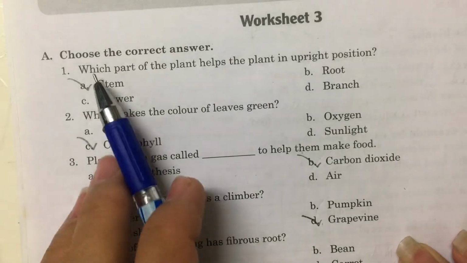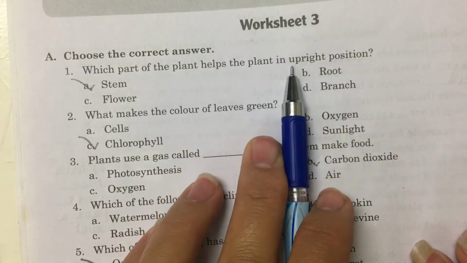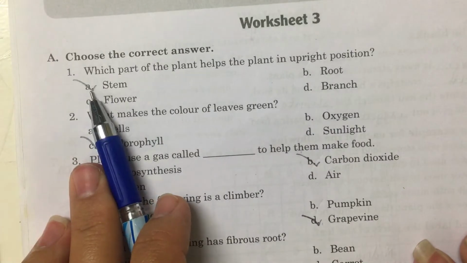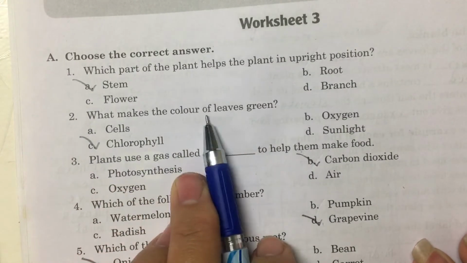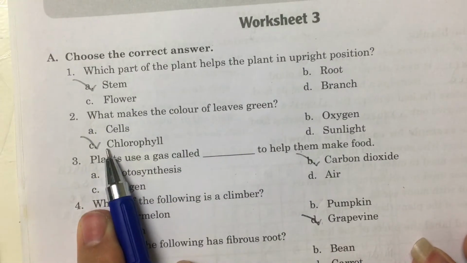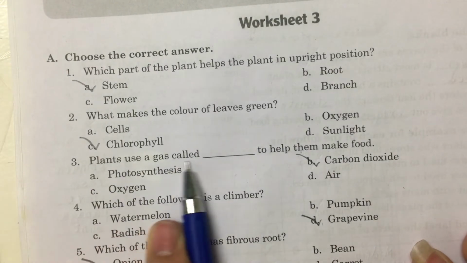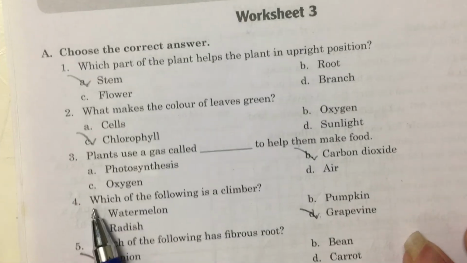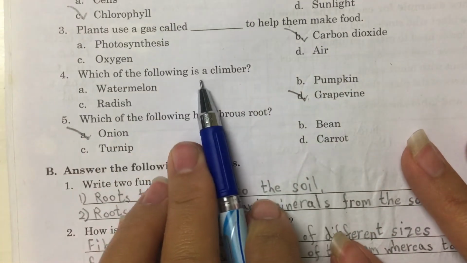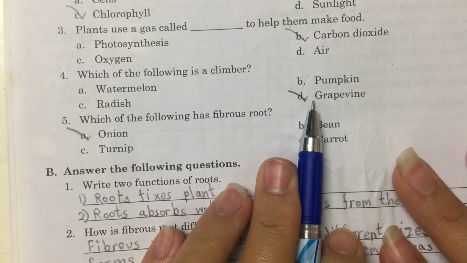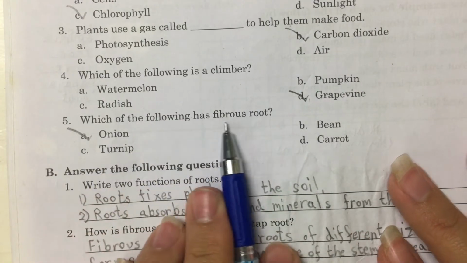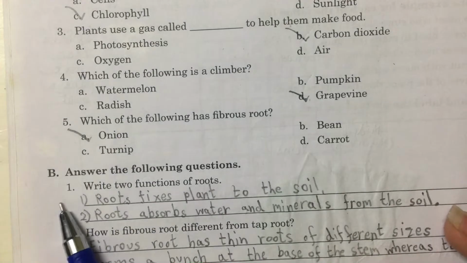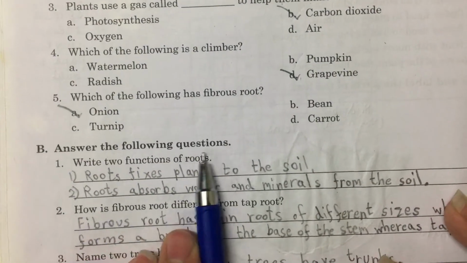Now let's move to the worksheet number 3. Choose the correct answer. Which part of a plant helps the plant in upright position? The stem. What makes the color of the leaves green? Chlorophyll. Plants use a gas called carbon dioxide to help them make food. Number 4. Which of the following is a climber? The grapevine. Number 5. Which of the following has fibrous root? The onion.